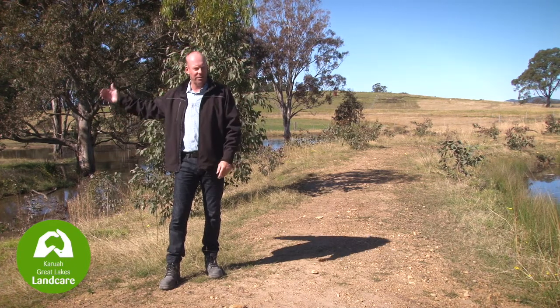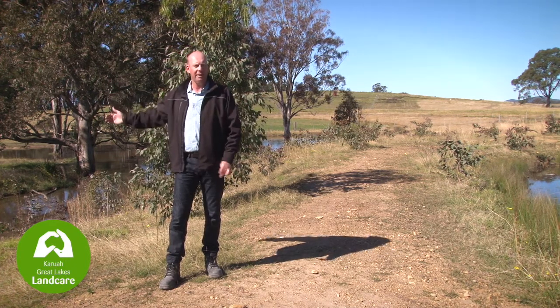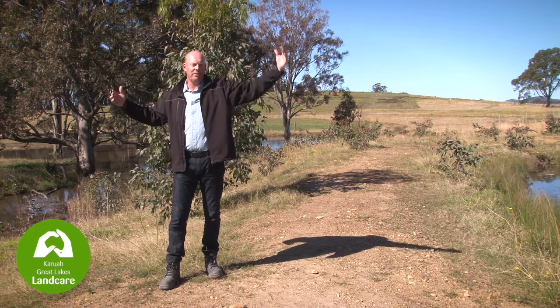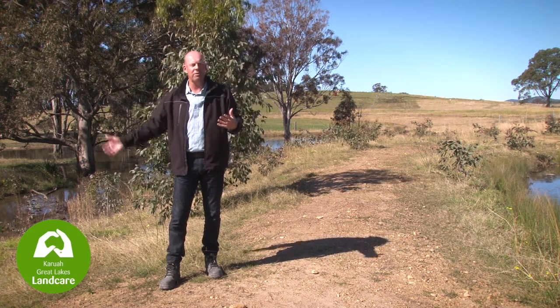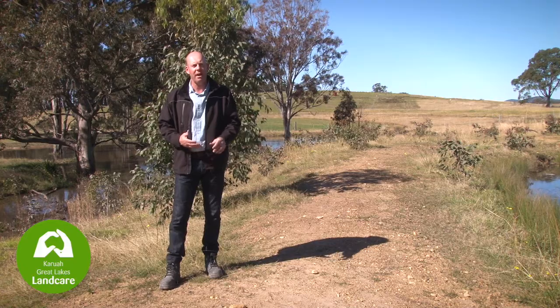So if we've got a tree right on the base of the batter, but the foliage comes over to the top of the wall, it's natural that the root system will want to follow that drip line. So depending on your vegetation type, how far downstream we manage our vegetation, those things need to be considered in that.